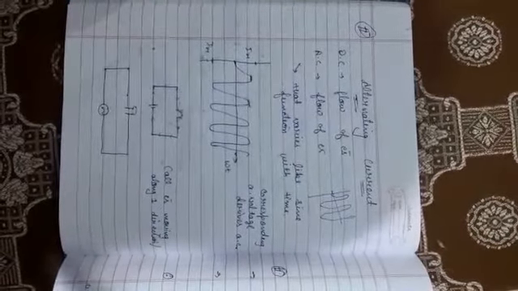The same is the trend for alternating current. It varies with time, meaning there is a particular frequency in alternating current, but in direct current there is no frequency. So the basic difference between alternating and direct current is the frequency concept.